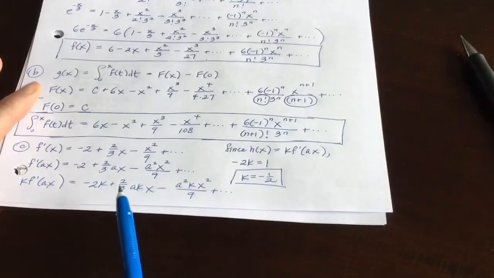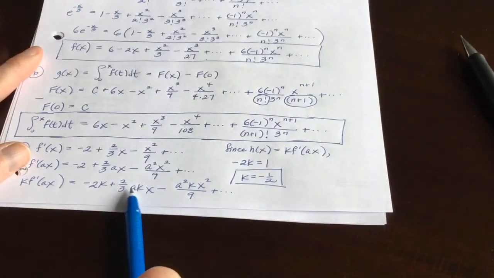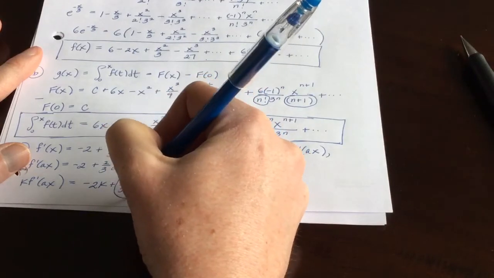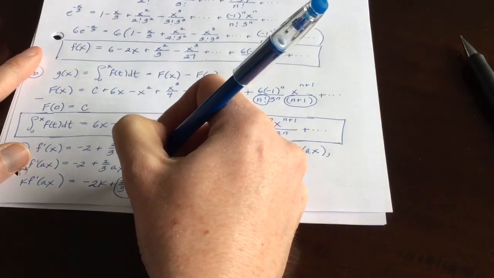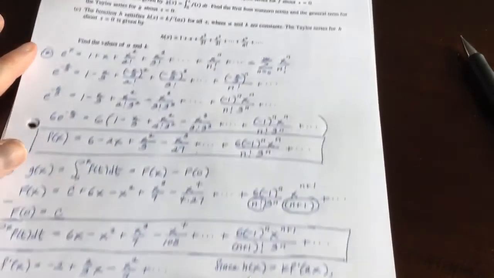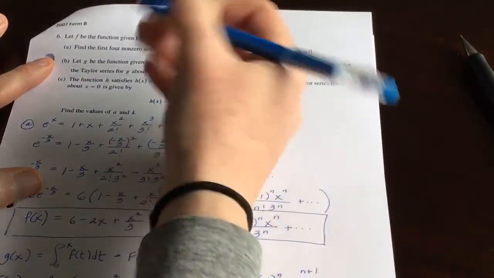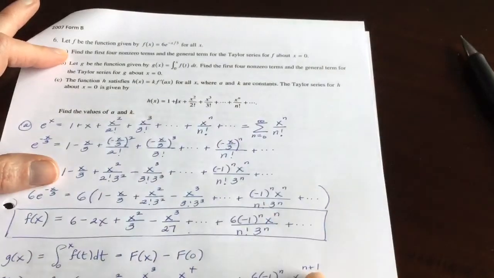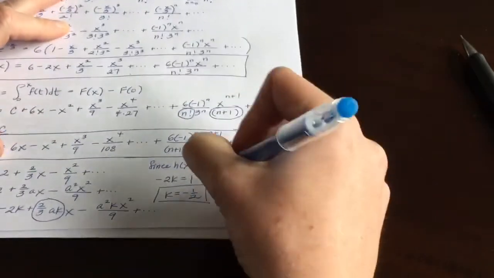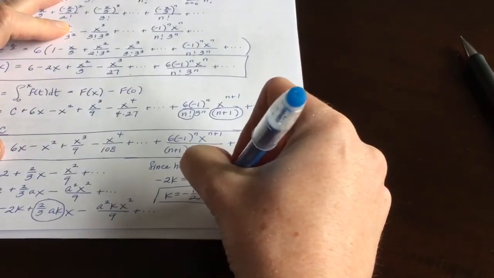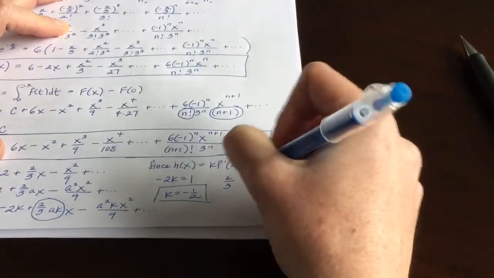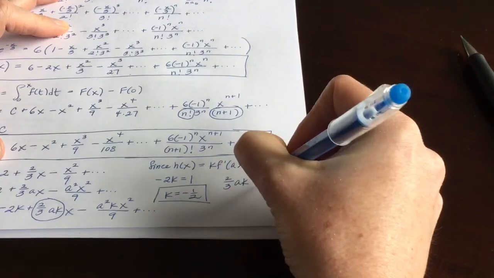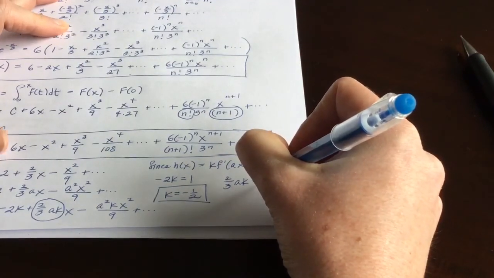And again, if h of x and this polynomial are exactly equal, then the number of x to the first powers, which would be 2/3 ak, would have to equal the number of x to the first powers over here, which is just 1. So 2/3 ak would have to equal 1.